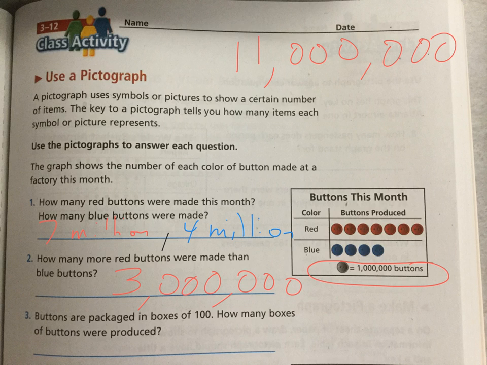I simply take the numbers and knock off 2 zeros. Now it's 1, 2, 3, 4 zeros, and the number 11. Put my new comma in. That's 110,000 boxes for the buttons.